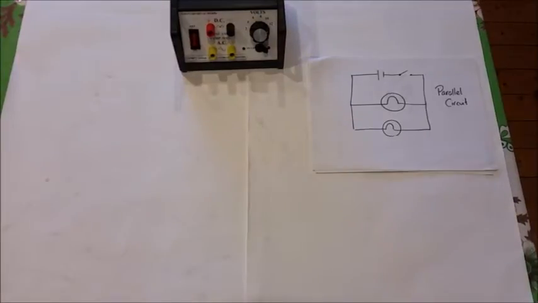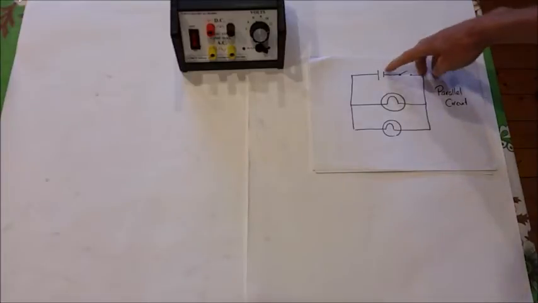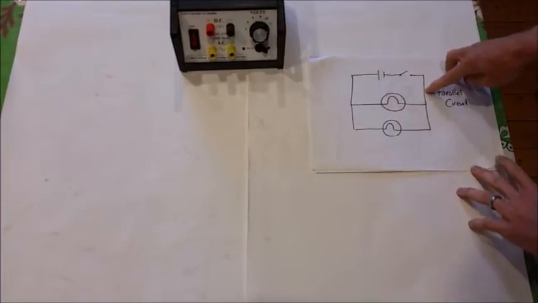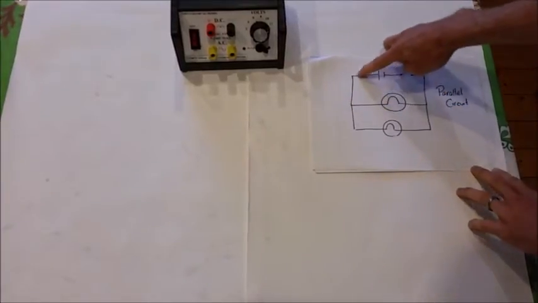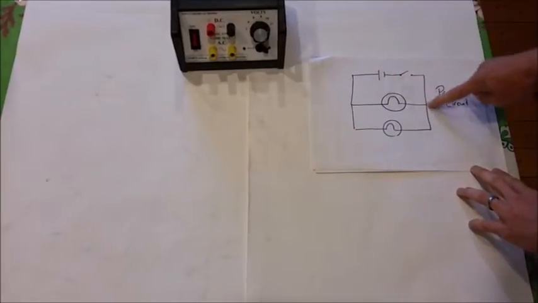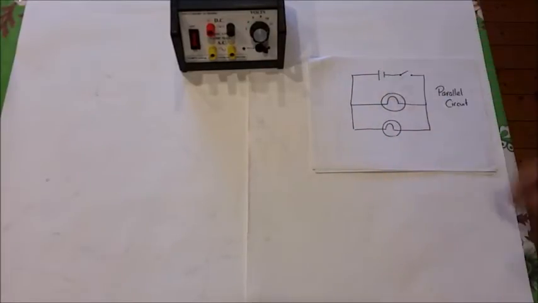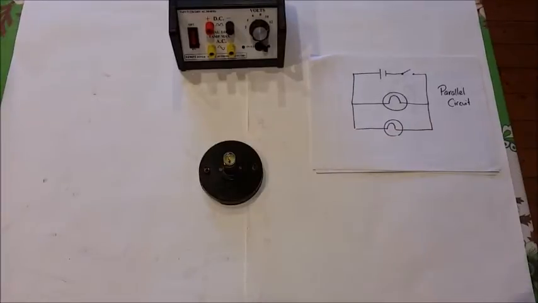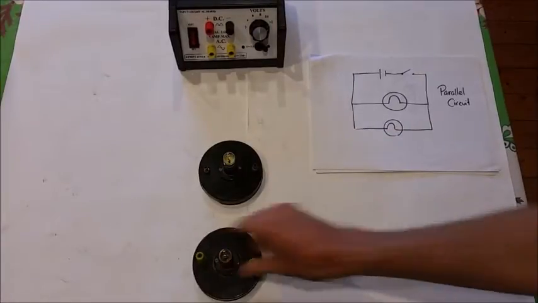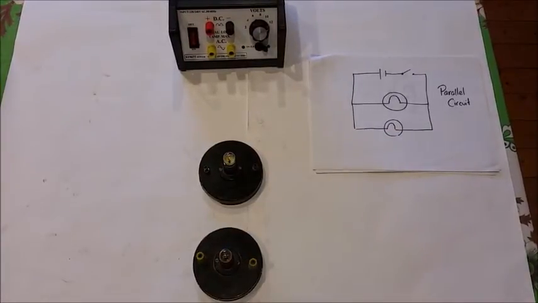Next, we're going to do our parallel circuit. Now you'll notice this circuit has branches, and we find that if we trace around, each globe now has its own circuit. So we would call these 2 globes in parallel to one another. So how do we construct that? Well, first we grab our globes and we'll put them just like our circuit shows.